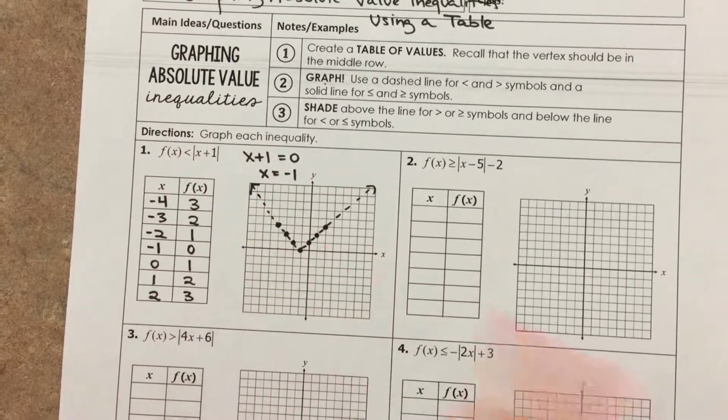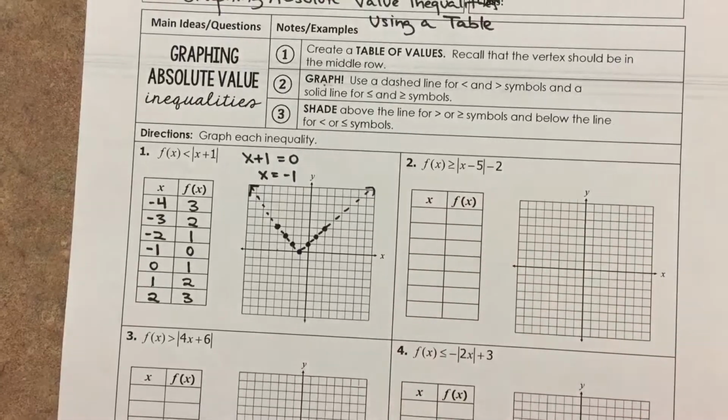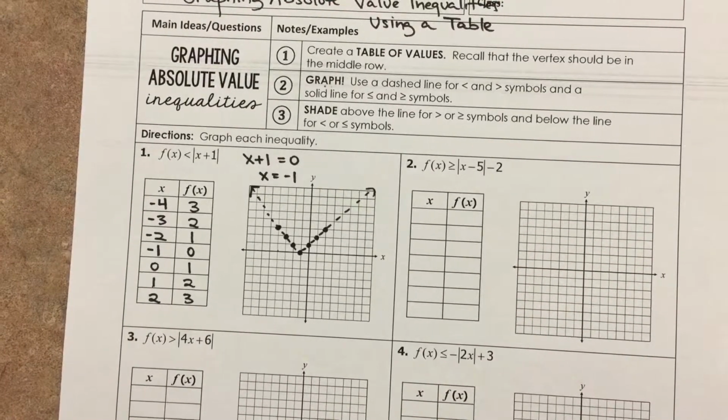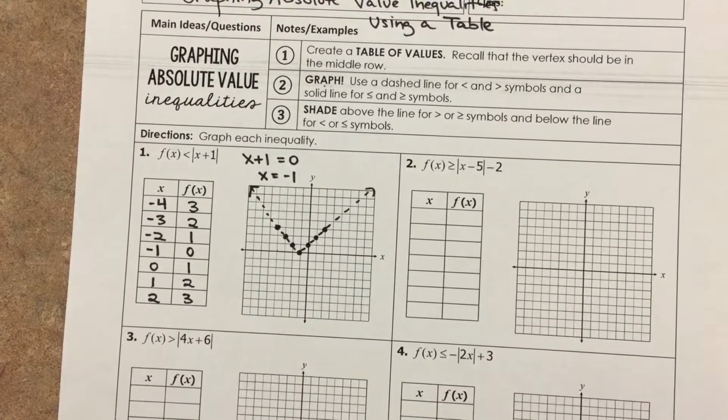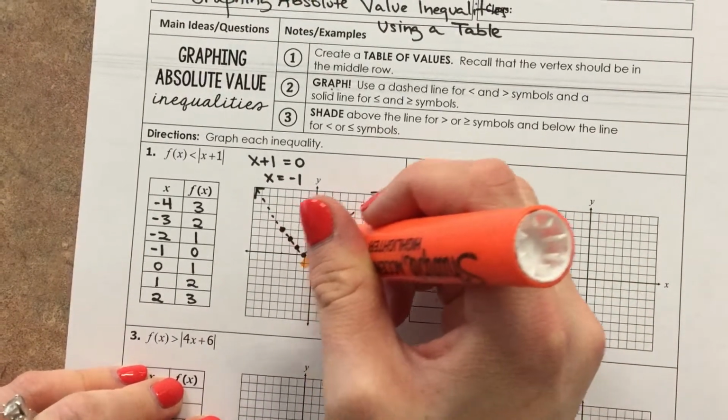And less than that vertex would take us down to this point right here. So this region is what we mean by below the graph, because sometimes it's kind of like inside the V or outside the V, depending on which direction it's pointing. So less than means we go underneath and then you just shade.